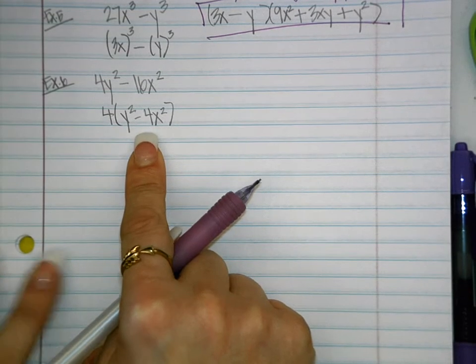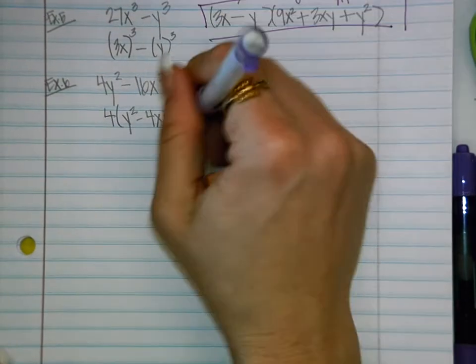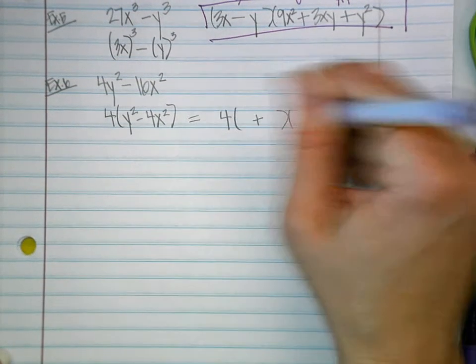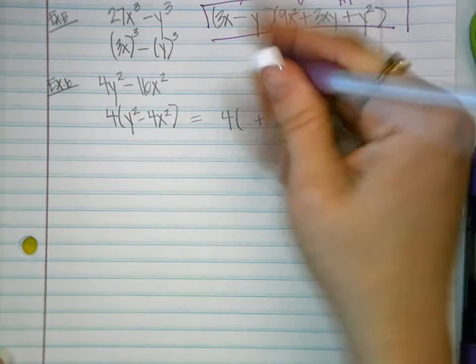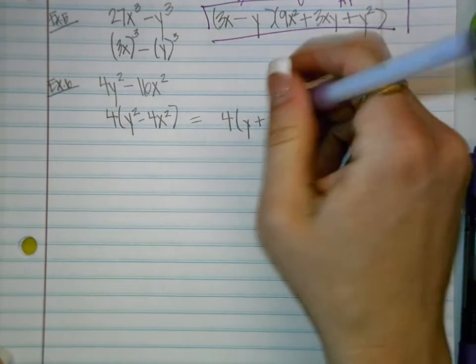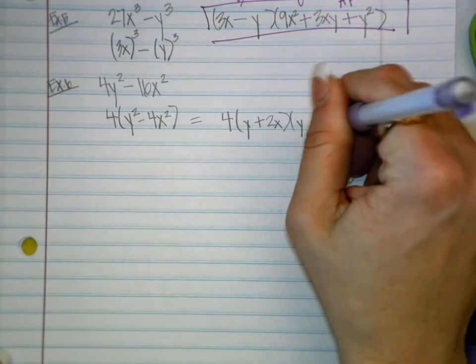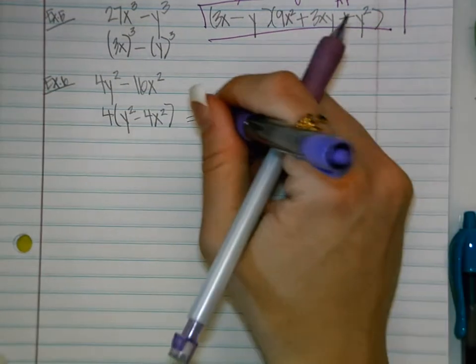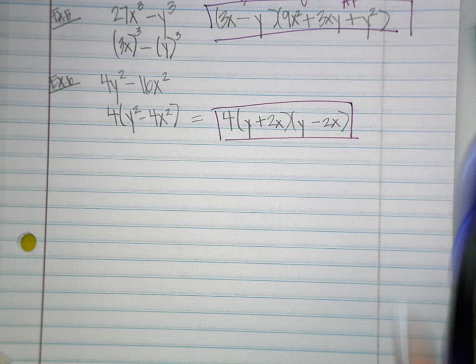Yes, this factors to be difference of squares. So you still have a 4. We're going to do 2 sets of parentheses. One gets a plus, one gets a minus. Y squared breaks down to y and y. 4x squared breaks down to 2x and 2x. Can we break anything else? Nope, you're done. 4 times y plus 2x times y minus 2x.